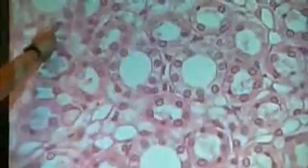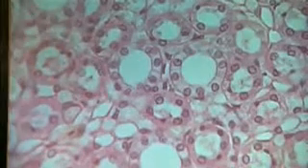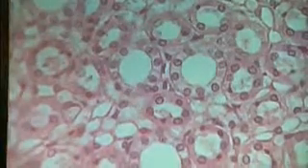This is a collecting duct here. That's a loop of Henle. This is a loop of Henle. Loop of Henle. Here's a collecting duct. Okay? You guys seeing the difference between those? Okay.